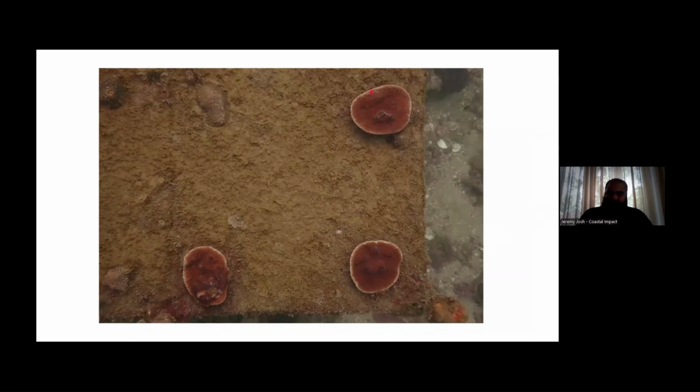And then this is the growth that the fragment reaches. And you see there's a high level of sedimentation. So these tiles have to be cleaned every so often. So we actually run a program called the Adopt a Coral program that helps us bear the costs of taking out a boat to go and clean the coral nursery.